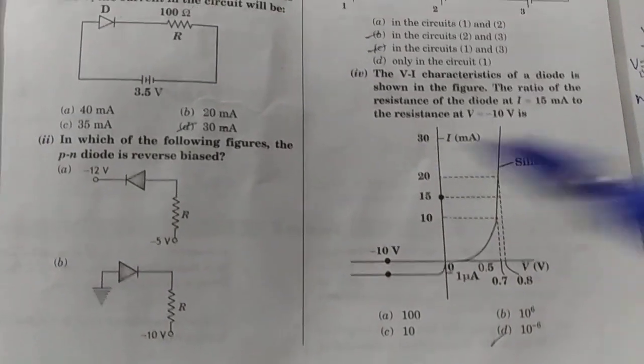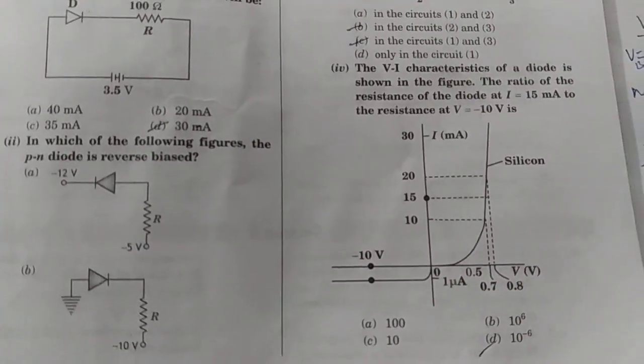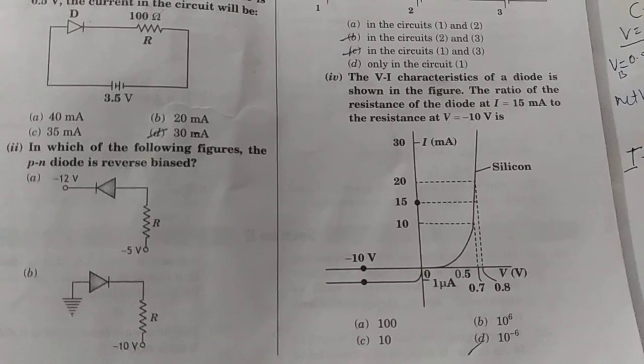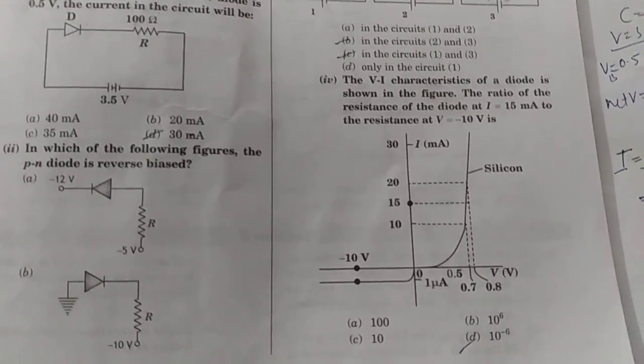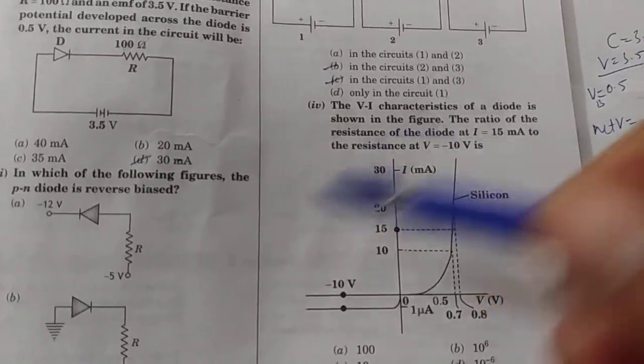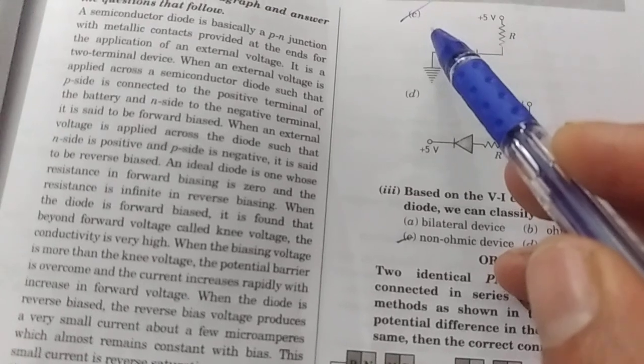Now let's come to the second question. In which of the following figures is the diode reverse biased? So reverse biased means whenever the P side is connected to a lower voltage in comparison to the N side, the circuit is said to be in reverse bias. So its answer is basically option C. C is the answer for this question.